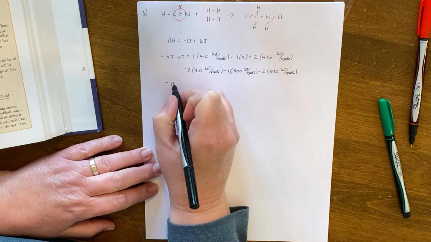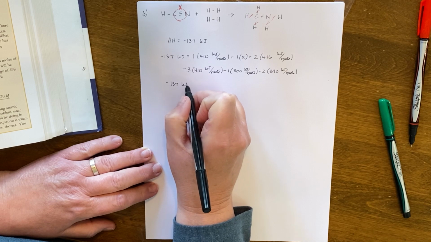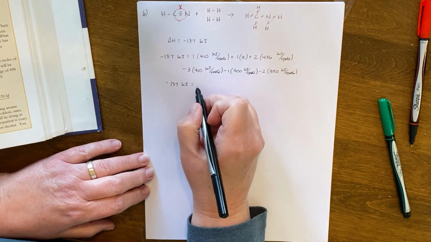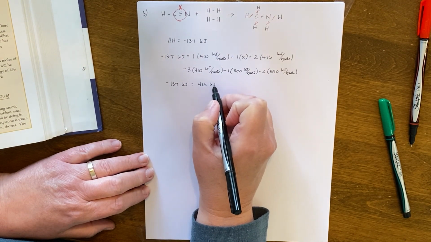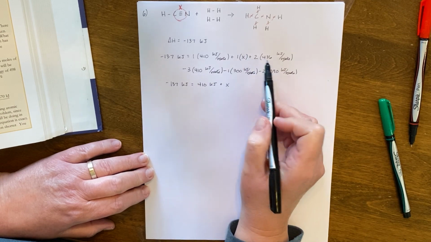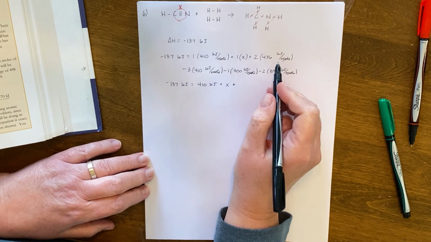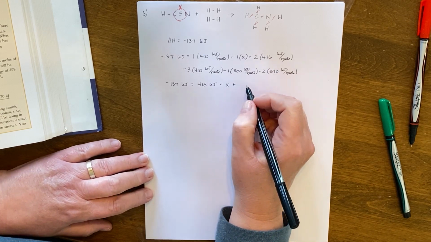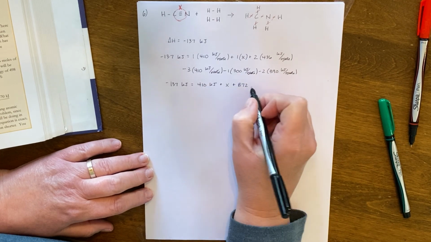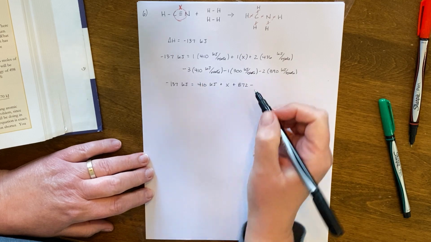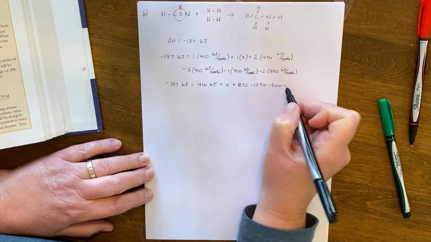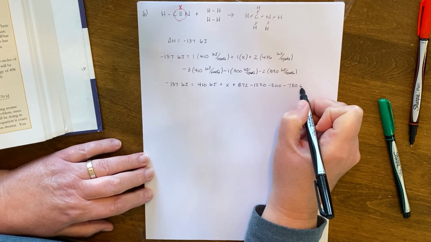Okay, so if I simplify some here, I have 137 kilojoules on the left. And then if I multiply these things out, 1 times 410 is obviously 410 kilojoules, plus my X, I don't know what that is yet, plus 2 times 436 is 872, and then minus 3 times 410 is minus 1230, minus 300, minus, this is 780, and these are all kilojoules.